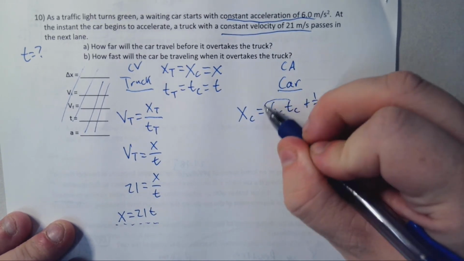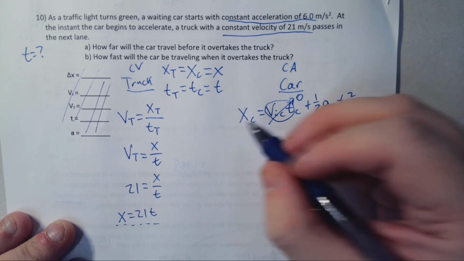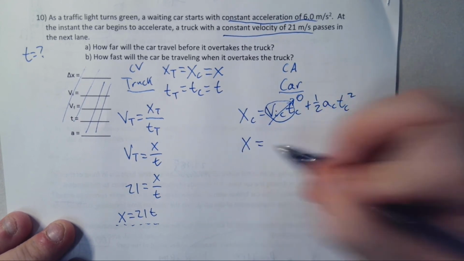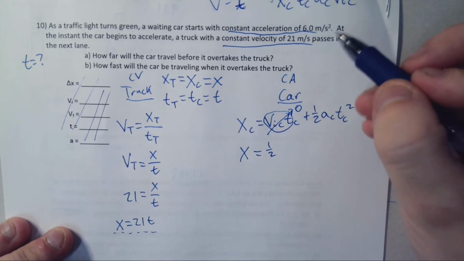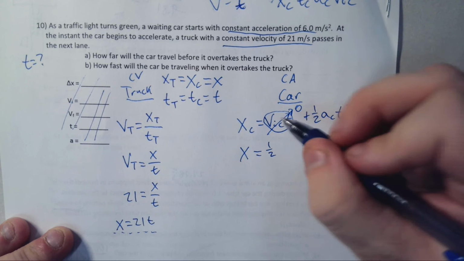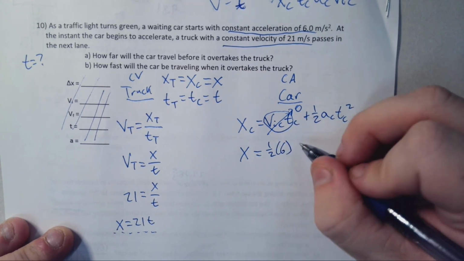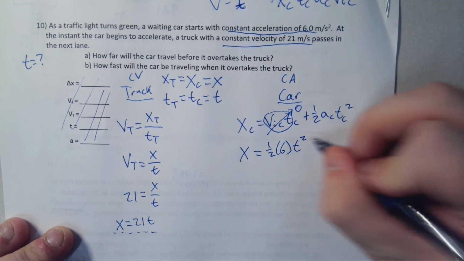So that makes this whole value right here 0 times the time, which is 0. So really the position of the car is just x because they're the same. 1/2 times the acceleration of the car up here, which is 6, so 1/2 times 6, times the time of the car, which we know is the same as the truck, so it's just t squared.